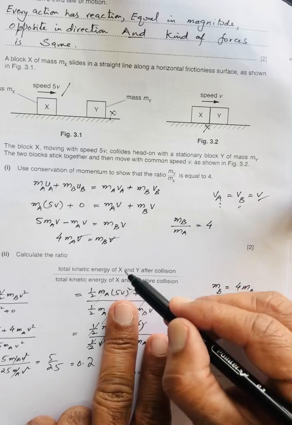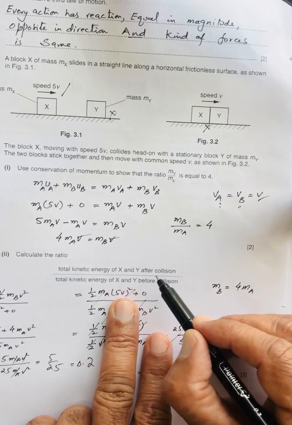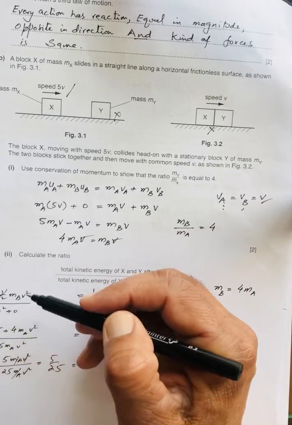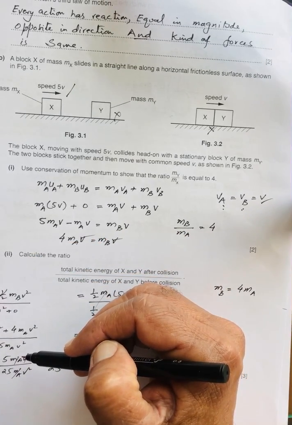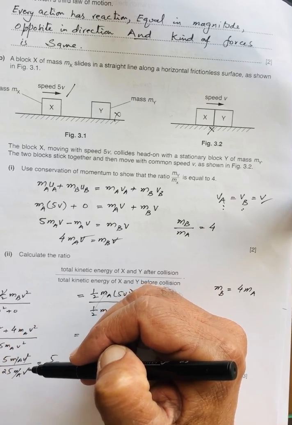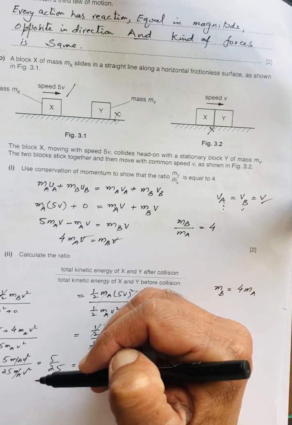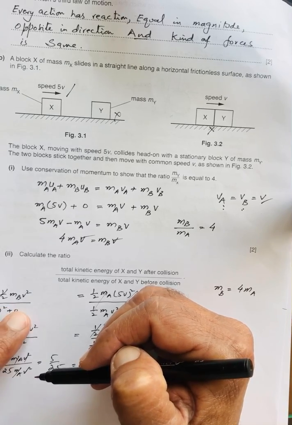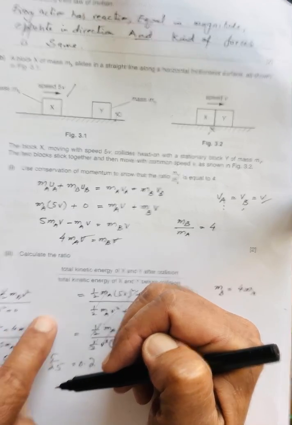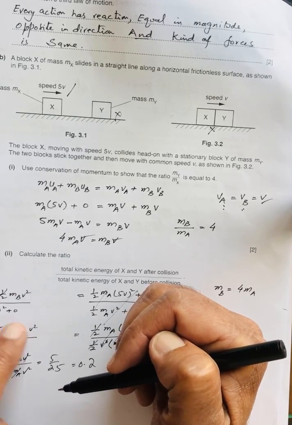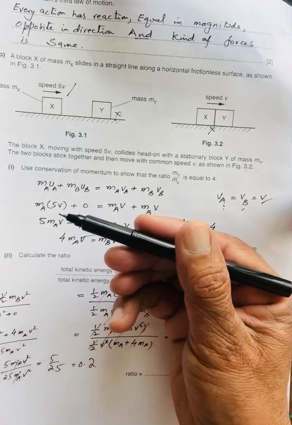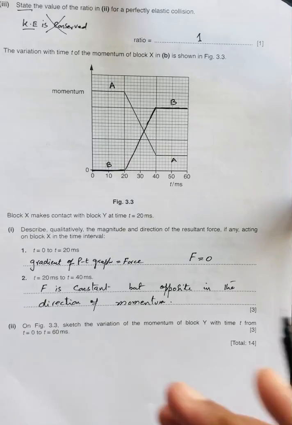Now we have to calculate the kinetic energy after collision divided by the kinetic energy before collision. Look, this is half mA vA square plus half mB vB square, or V square, divided by total kinetic energy before. So 1 by 2 mA 5v square plus 0. So 1/2 cancels, mA v square, 4 mA v square over 25. So mA cancelled, so it becomes 5 divided by 25, which is 0.2. So the answer is 0.2.